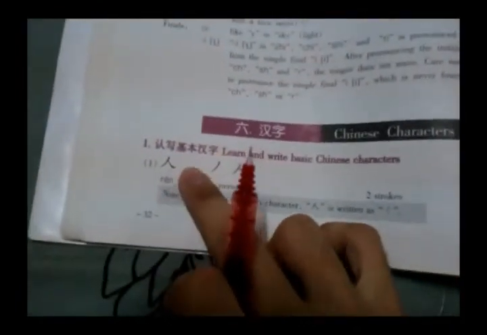It's time for Chinese characters once again. So we have 10 new Chinese characters for this chapter and 12 new words, which we will learn to write. So we'll have 3 new words and 2 new Chinese characters. Very easy. The first one is ren. Ren. This means person. So it's very easy. It's just 2 strokes.